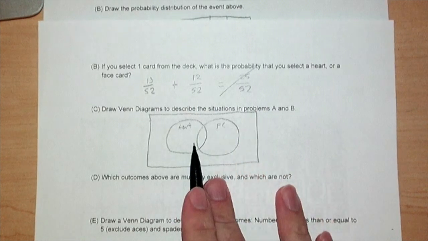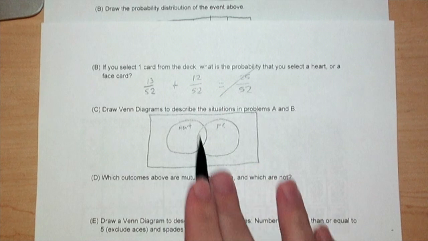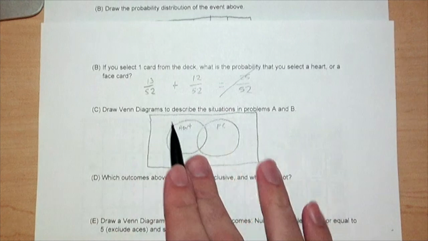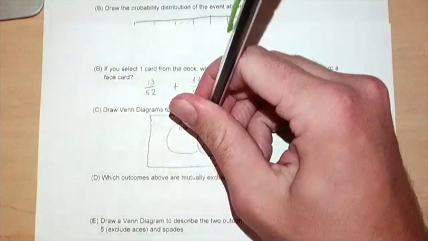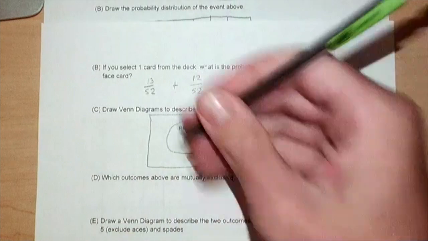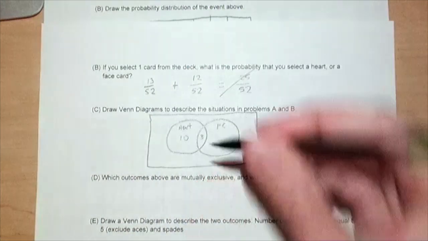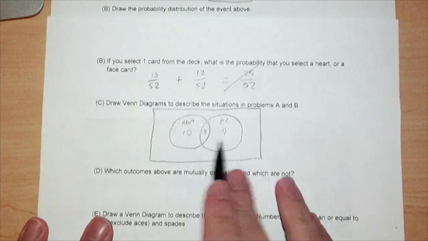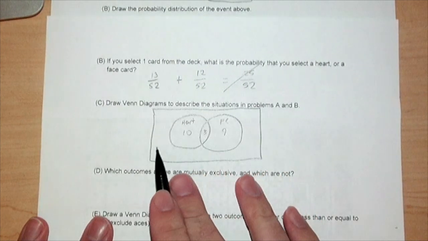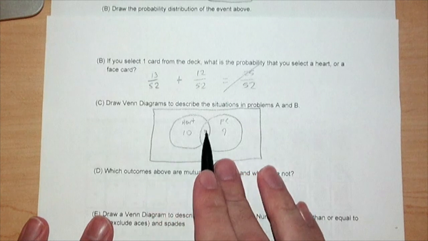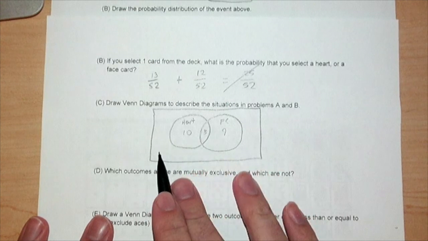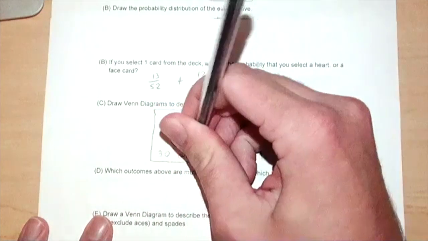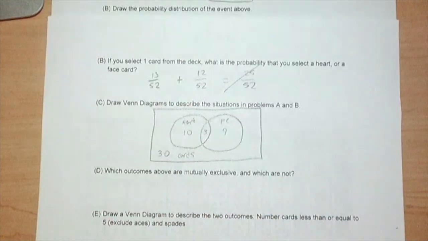But yeah, what we're gonna do is we're gonna draw a Venn diagram to describe the situation. So think that there are 13 hearts, but 3 of them are also face cards. So the intersection goes here, there's 10 hearts left, and there's 9 face cards that aren't hearts, right? The other 3 suits. From here, there's a 4th component, and that's always what's on the outside. But once you recognize what the intersection is, if we know that there's 52 cards, that's just gonna be the remaining 30 cards on the outside, meaning they aren't a heart or a face card.